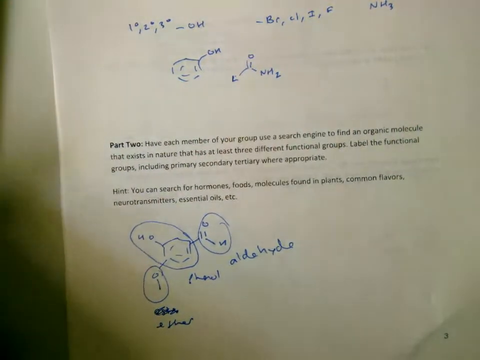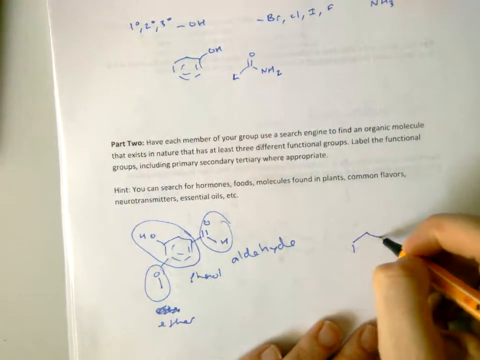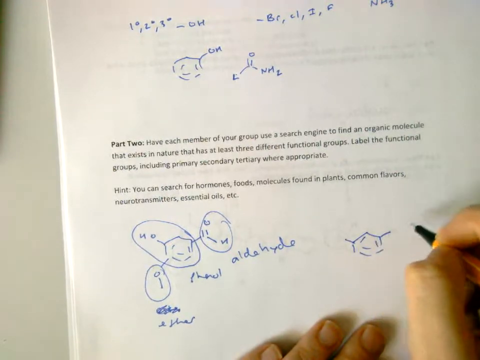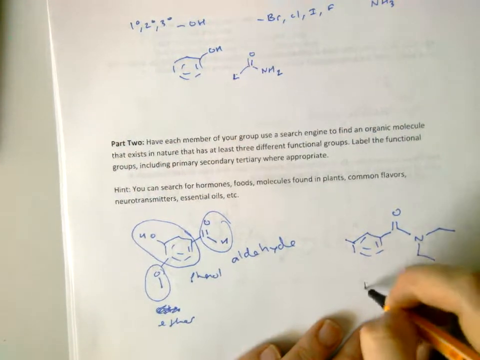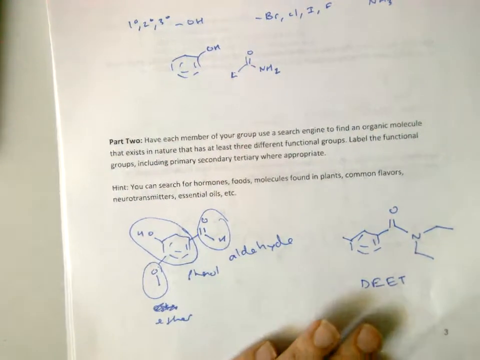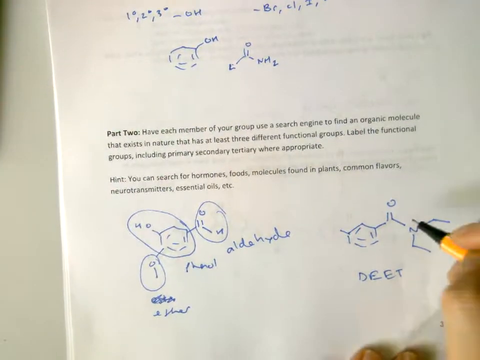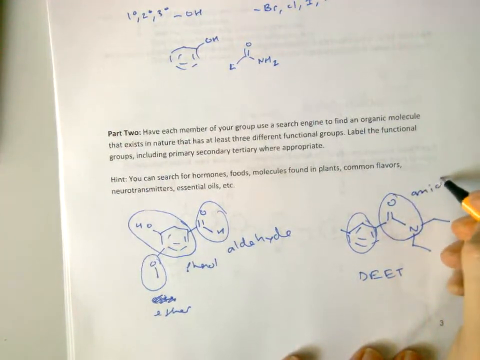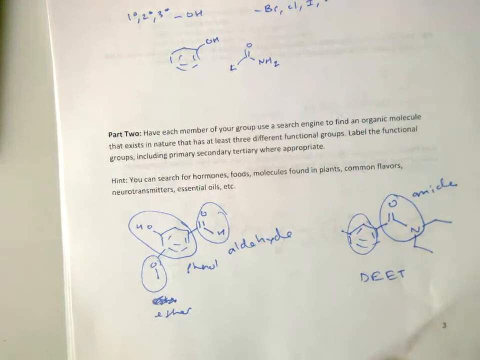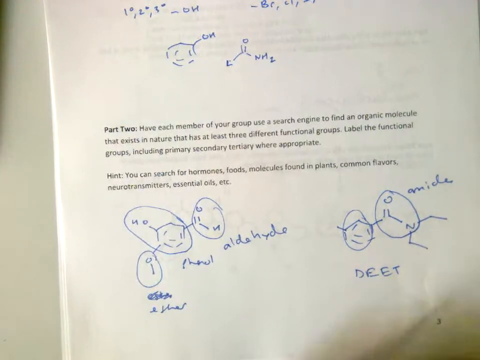Okay, well, this is DEET. This is not a natural product, but this is another cool one if you don't want to do one in nature. DEET, which keeps off mosquitoes. This has a benzene ring. This structure is actually an amide. So, this doesn't have 3 different functional groups though, but this amide has 2 R groups off of it, so you might not recognize it at first, but that's a good one.